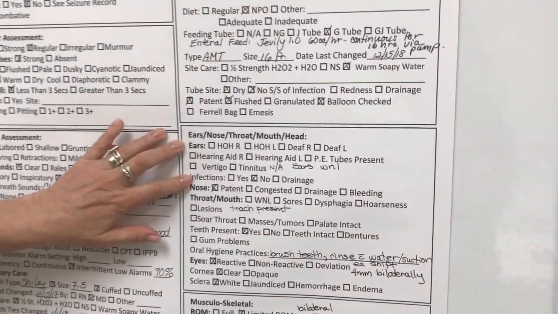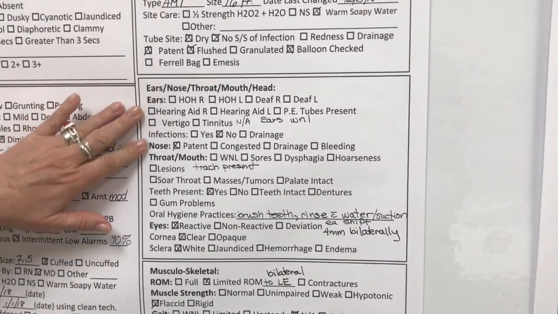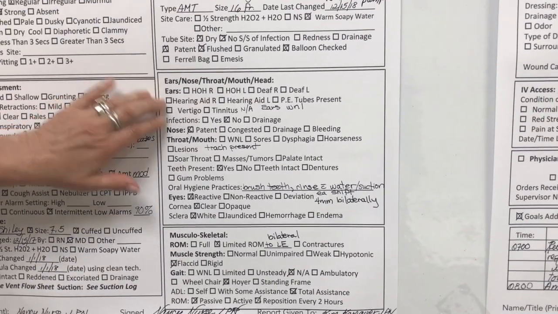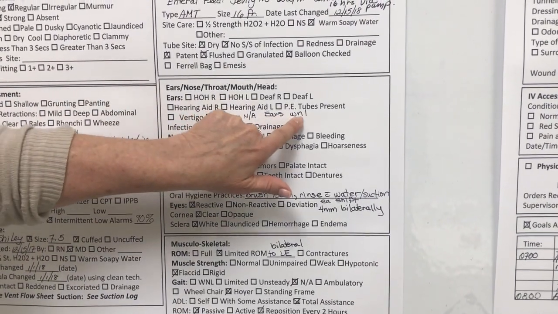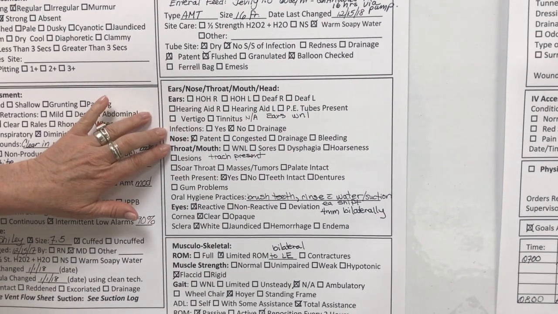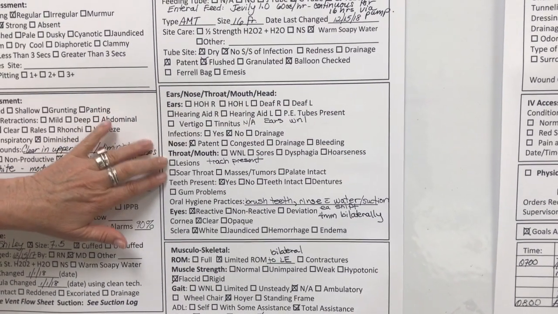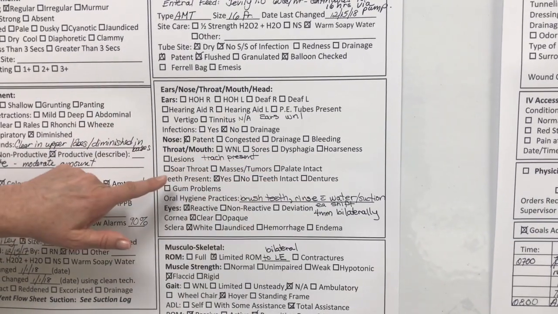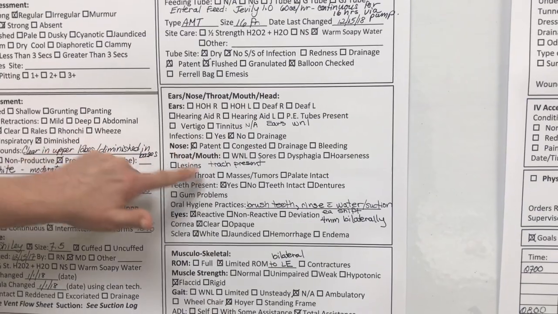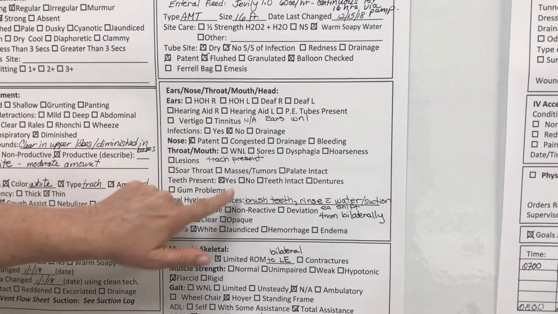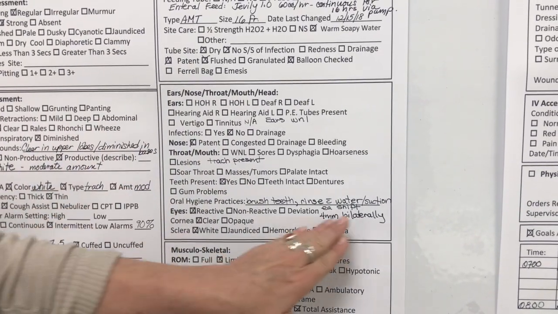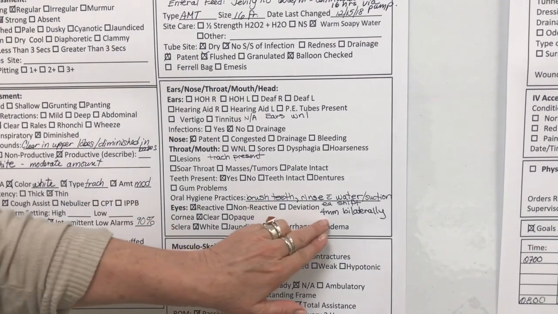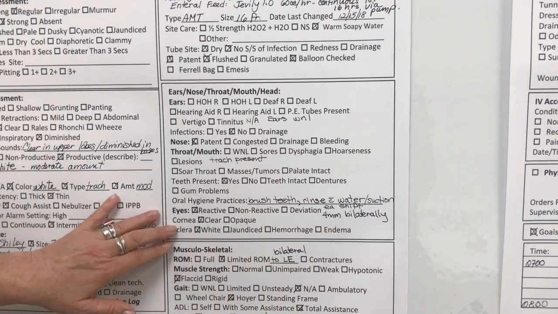Ear, nose, throat, and mouth, you're going to document when it's applicable. In this particular case, the person doesn't have any hearing issues, so I wrote not applicable, ears within normal limits. So no infections, no drainage. For throat, well, they don't have any of these things that have a box next to them, but they do have a trach, and that is in the throat. So I wrote that in. Teeth present, yes. What the oral hygiene is, what it is that you're doing. If the eyes are reactive, and I put down what they were, 4 millimeters bilaterally, etc.